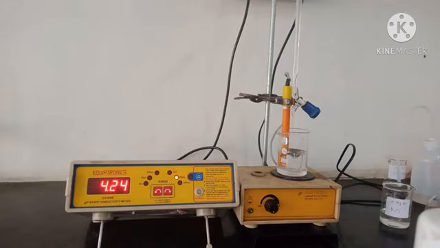We have to perform the titration until you get an abrupt change. Up till now the difference between two readings is around 0.3. When we get a difference around 0.5 or 0.6, we have to stop the titration.